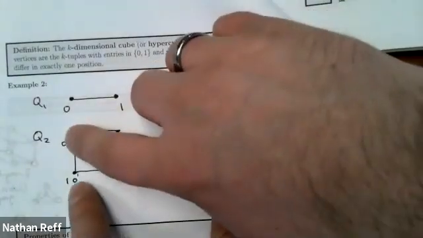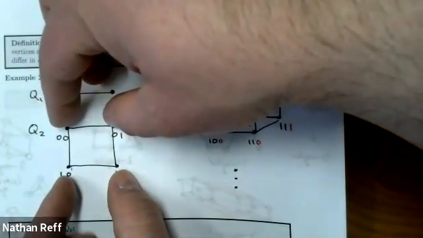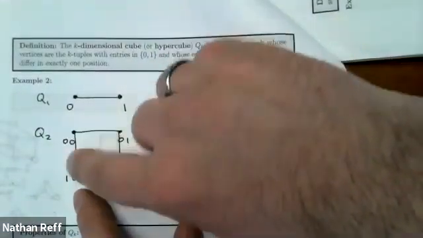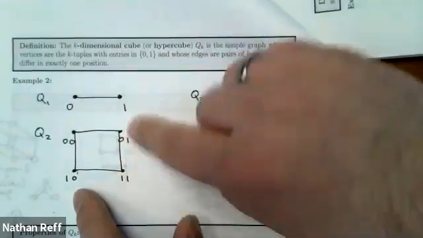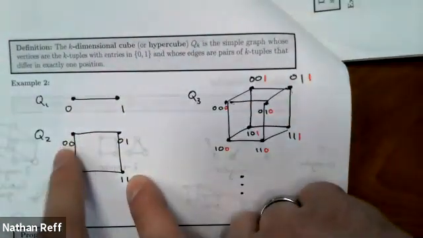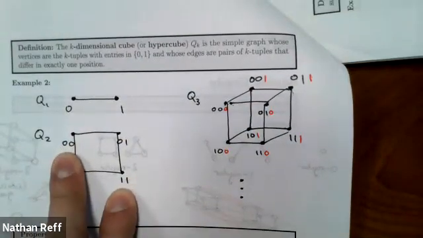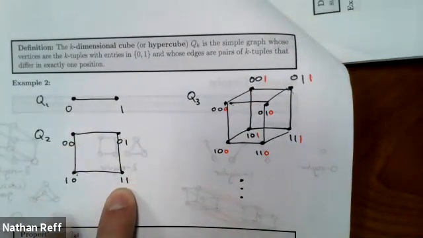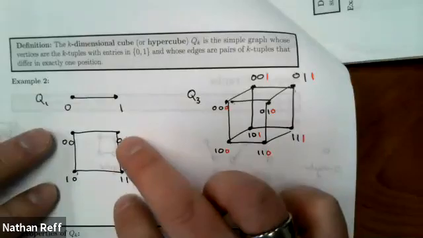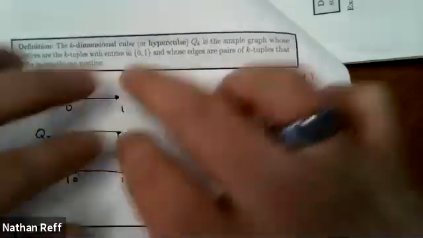But now by tacking on the zeros and the ones like I did, these will be connected, but they're going to definitely be different in that first position. So that's why they'll be connected here and here. But I'm not going to have 0, 0 and 1, 1 connected because they differ in 2 positions. You see? You only draw a connection if they differ in exactly 1 position. So then to get the next step, you draw that thing twice. Every time you just draw it twice.